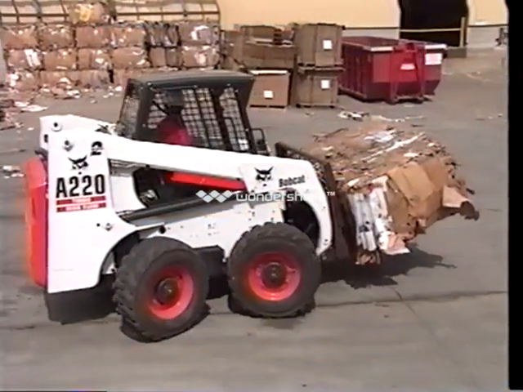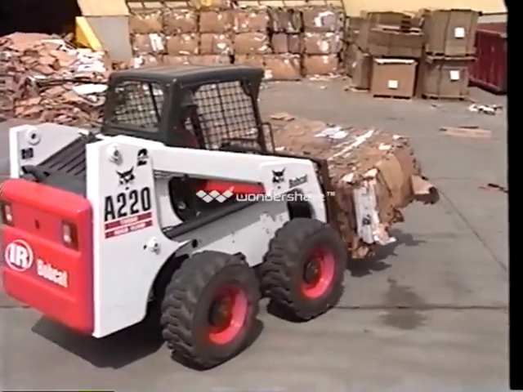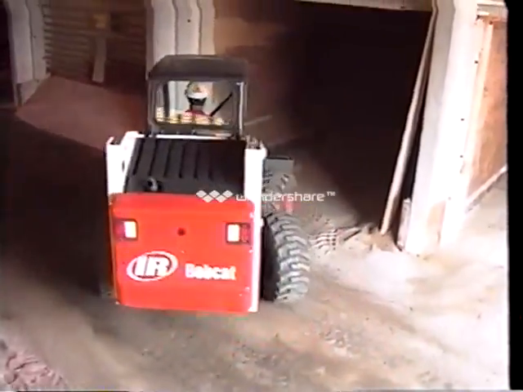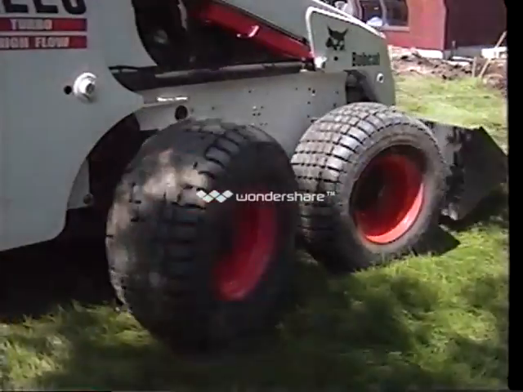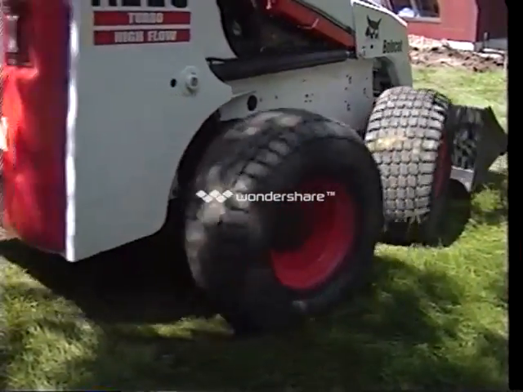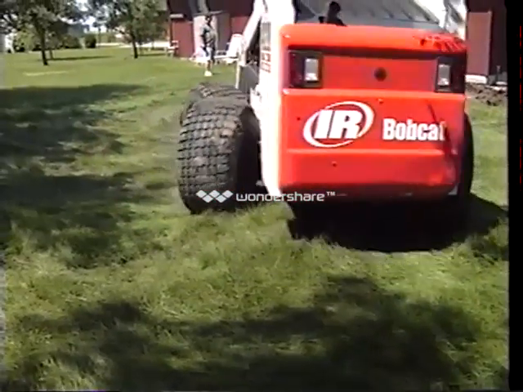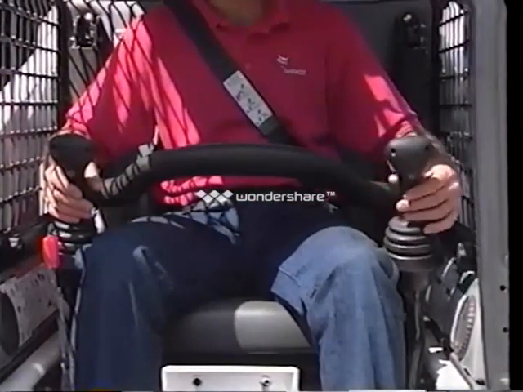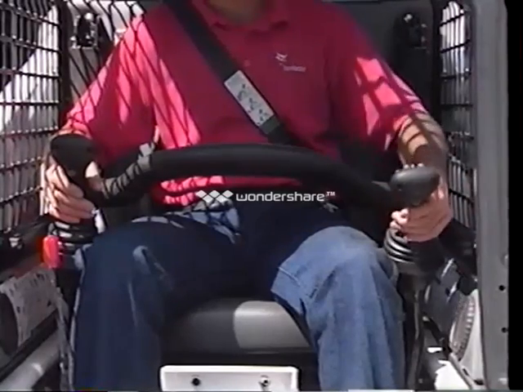This section of the Bobcat Loader Operator Training Course discusses features specific to Bobcat all-wheel steer loaders with skid steer capabilities. Remember, you must also follow the safety practices mentioned elsewhere in this program. After you are underway, you will notice that the left joystick controls the loader's speed and direction.